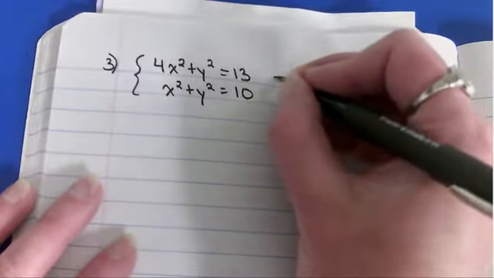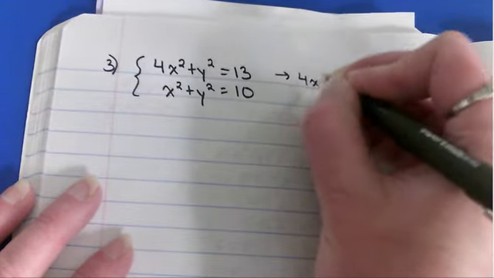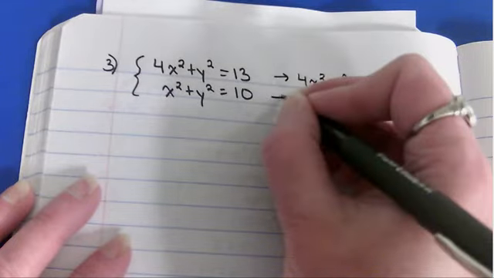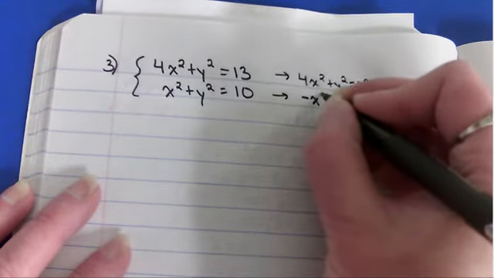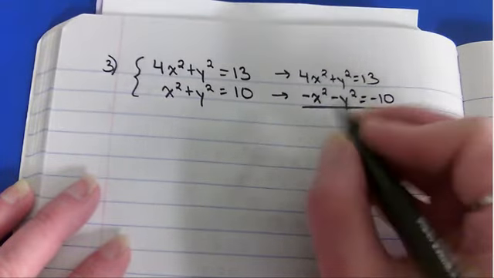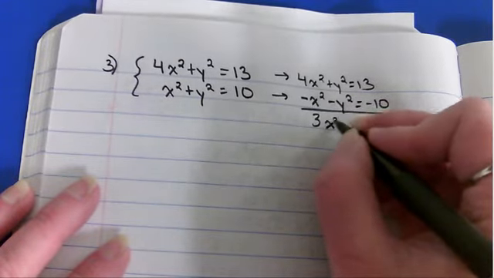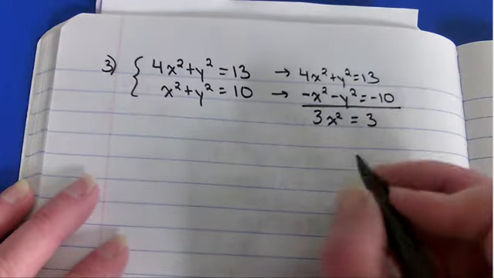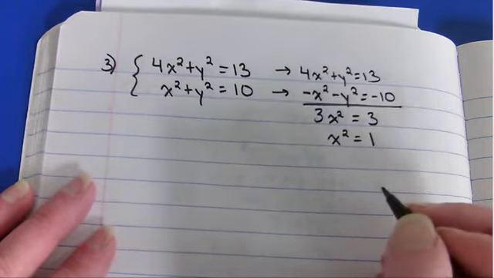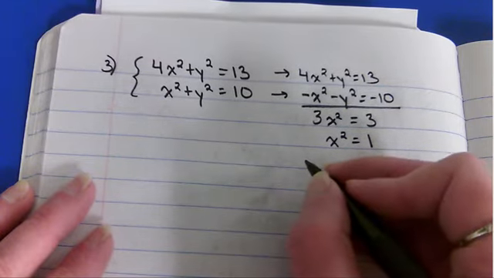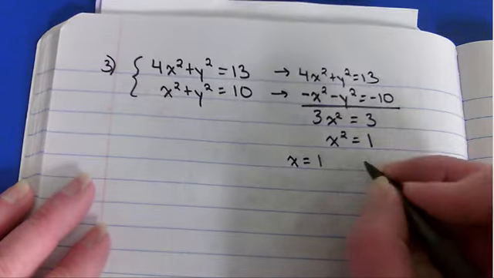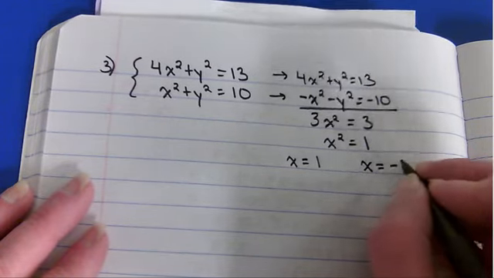I'm going to keep the first equation just like it is. But I'm going to make the second one all negative. And end up with 3x squared equals 3. So x squared equals 1. That gives me x equals 1, x equals negative 1.